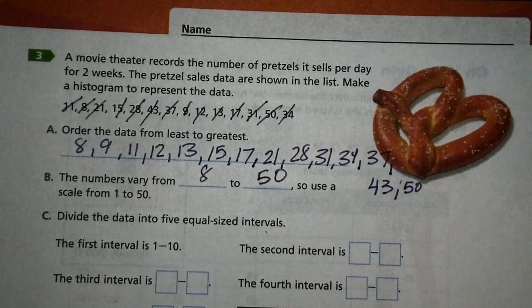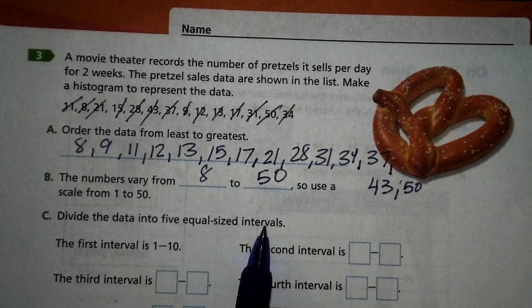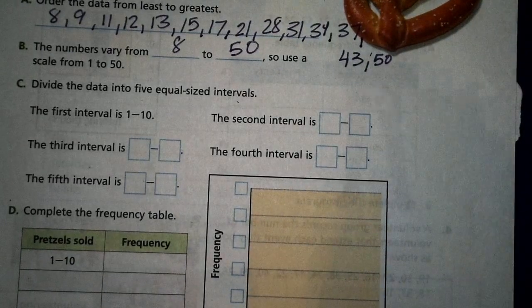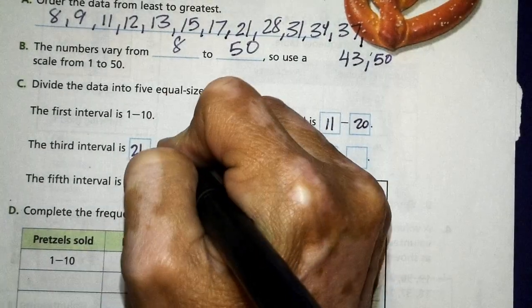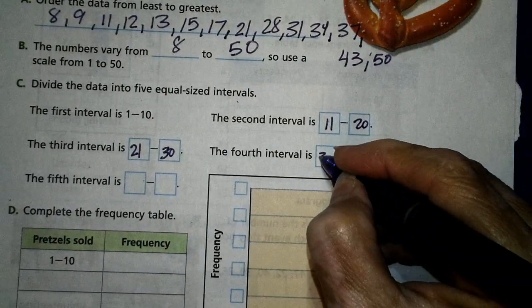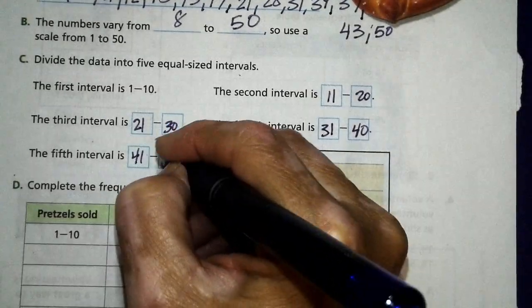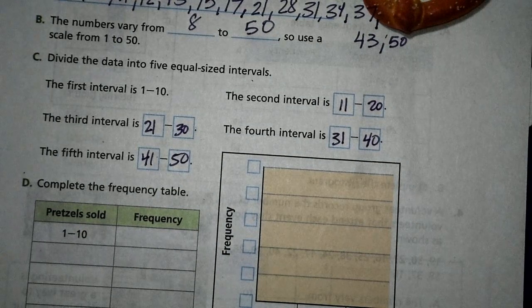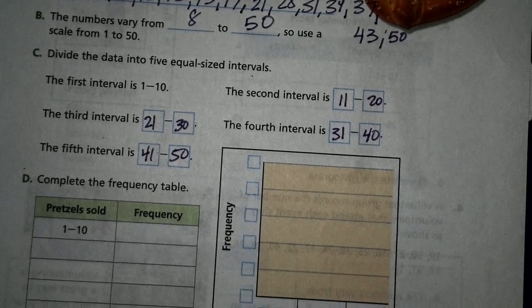Okay, so we're going to use the scale from 1 to 50. So it looks like my intervals are going to be broken into 5 different intervals. So the first one is 1 to 10. So 11 to 20, 21 to 30, 31 to 40, and 41 to 50. So what you have to do to create those intervals is figure out what your range is first, and then you want to make them equal based on that data that you have.